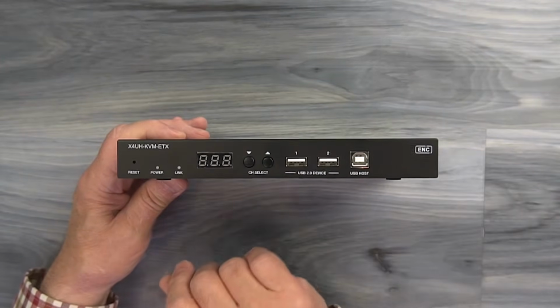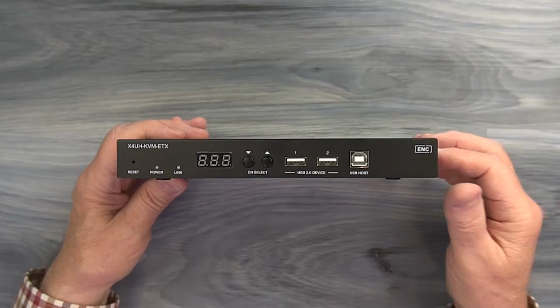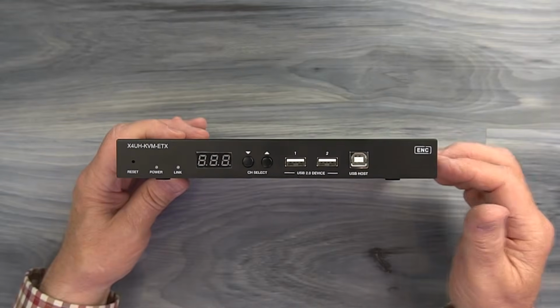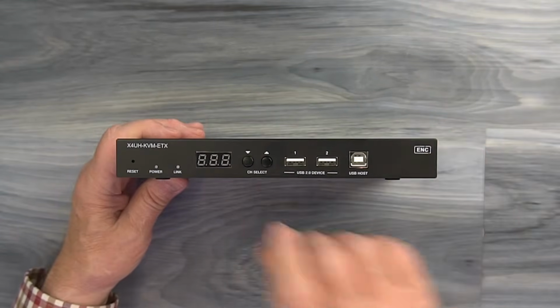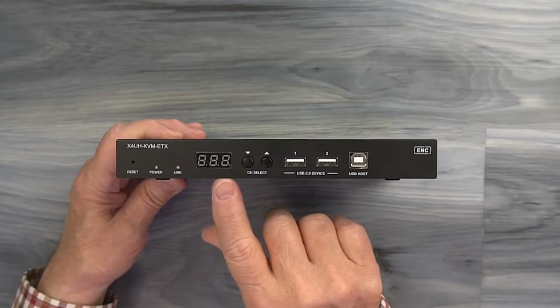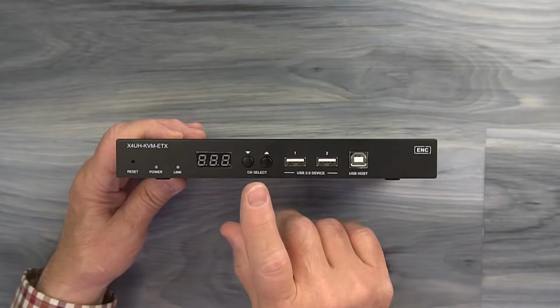To the right of that is a link indicator. When you make a connection between this and your PoE switch, that connection is checked. Once it's been verified, the link indicator will come on solid, letting you know it's ready to start transmitting data. To the right of that is a 3-digit display, and this lets you know what channel the transmitter module is currently operating on, and you can change that by tapping these 2 buttons or by using the software in the network control hub.